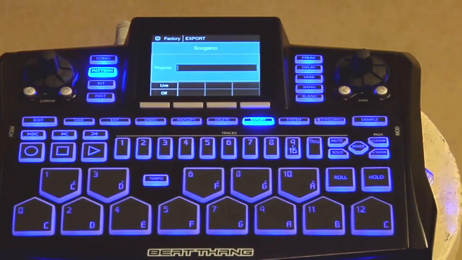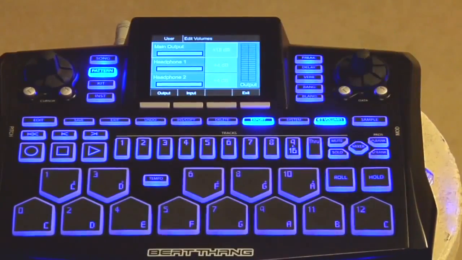Next function is your volume function. So you access that by hitting your volume button. This is another function that doesn't pull you out of the last function. You just basically do what you need to do, and you either hit the exit soft key or the exit button. You come back out of it in your last function.